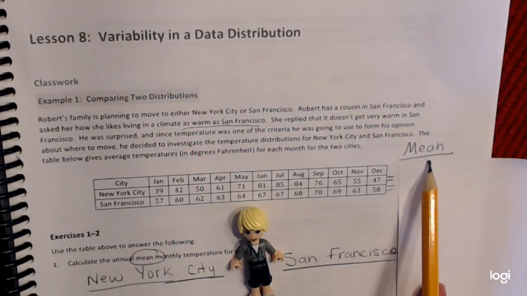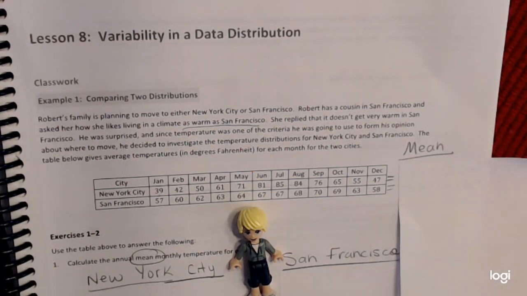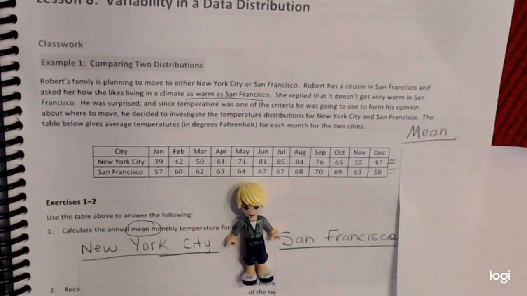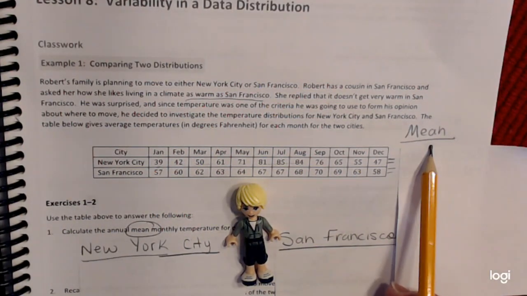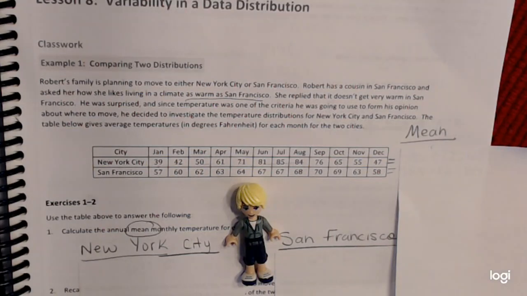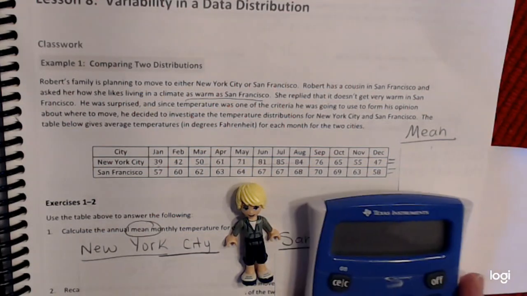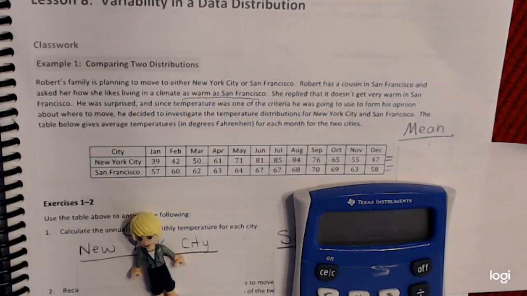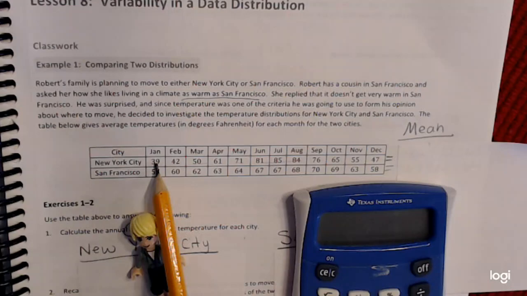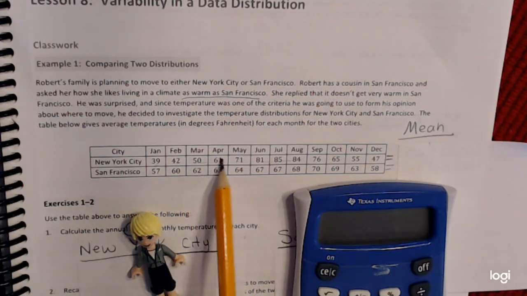So what I'd like for you to do, we kind of did a little bit of mean, median, mode in our daily math review when we were back at school. I'm going to ask you to find the mean of these two cities. What that means is you're going to have to pause your lesson, get yourself a calculator or your cell phone or something where you can add up the scores. We're going to add up, for example, 39 plus 42 plus 50, so we're going to add all of them up.